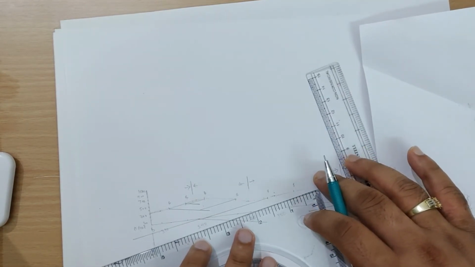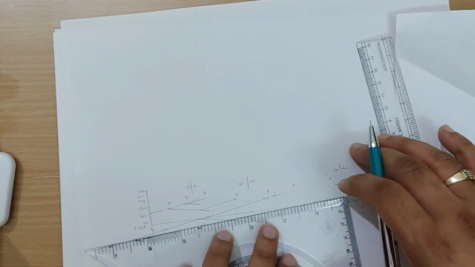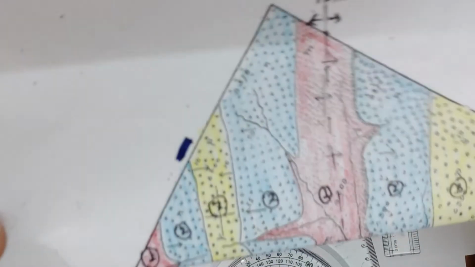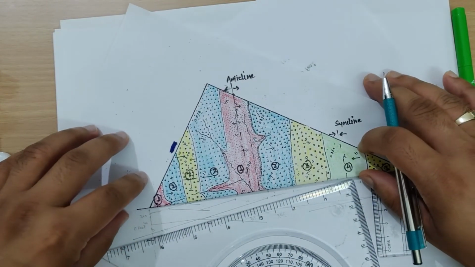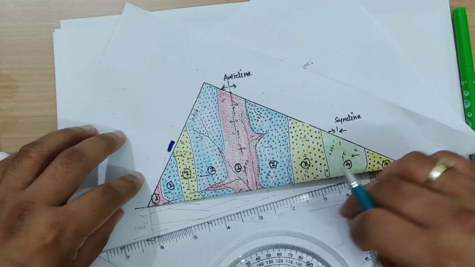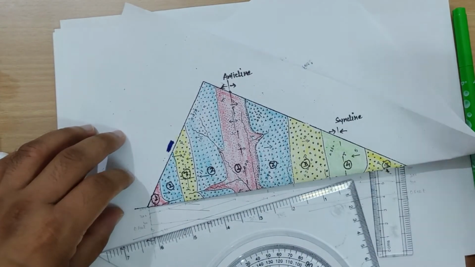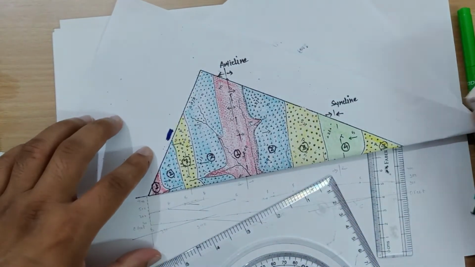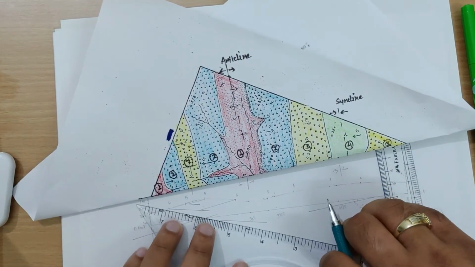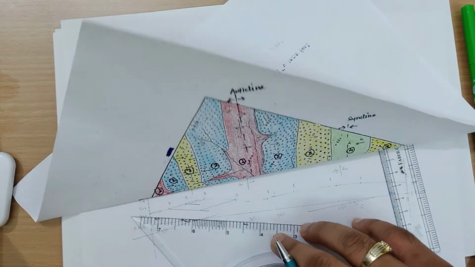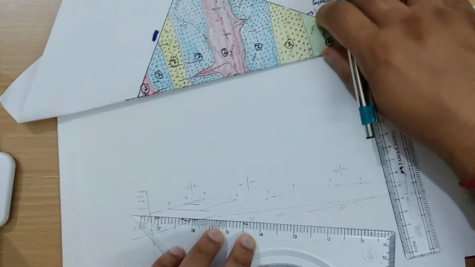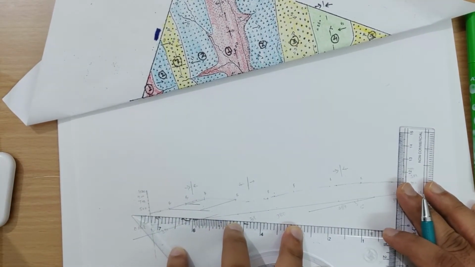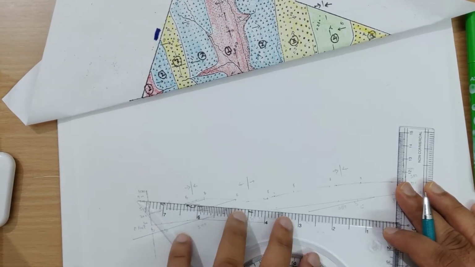Now we have some more beds in this direction. Start them as well. So here is our axis of anticline. So this bed, rather than going in this direction, this will go in this direction, because we have one anticline over here. So parallel to this, we'll plot the limbs of anticline which are dipping opposite to the limbs of syncline.